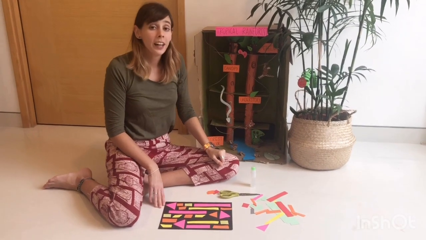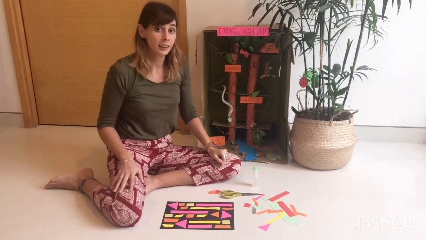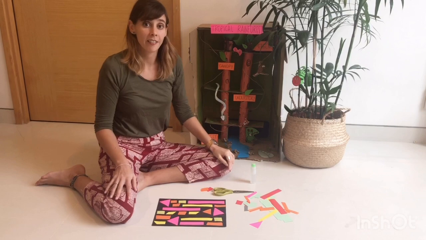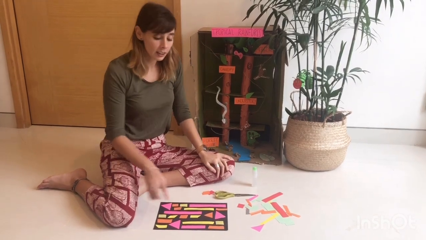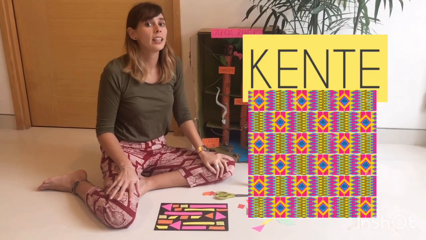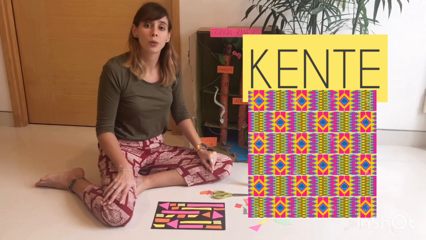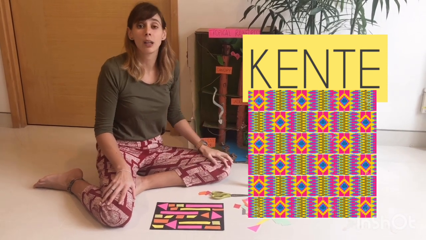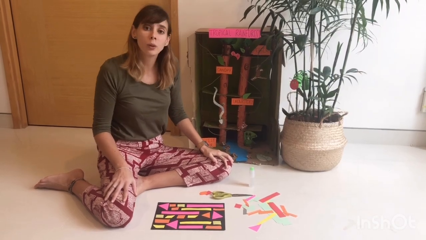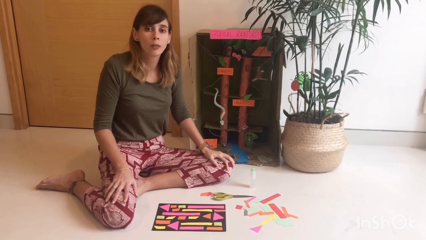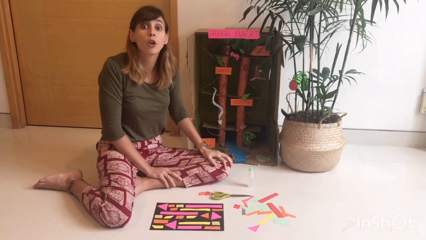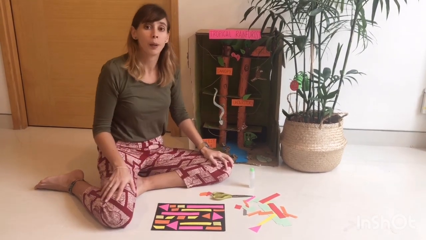Now that I'm very happy with my artwork, I'm going to start using the glue and I'm going to paste everything, okay? So remember, this is called kente. Can you say kente? These tribal communities use it. This means that the people that live near the rainforest use this beautiful clothing and they are very colorful. So we're going to try to imitate that, to copy that on a piece of paper, okay?